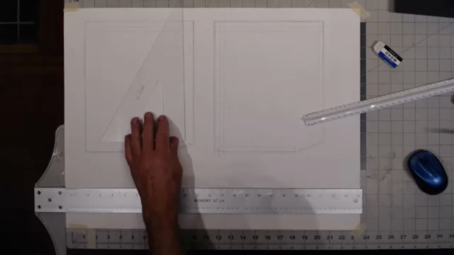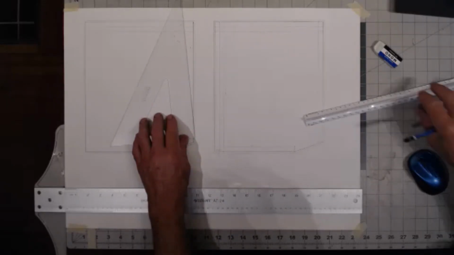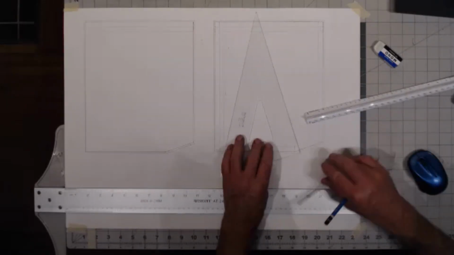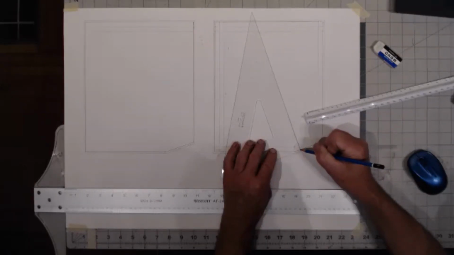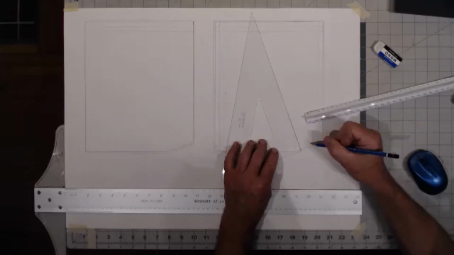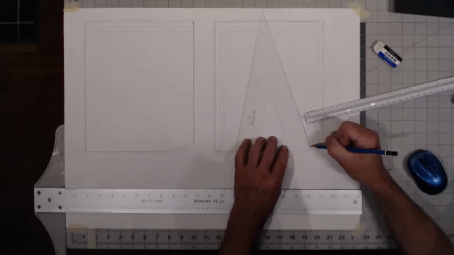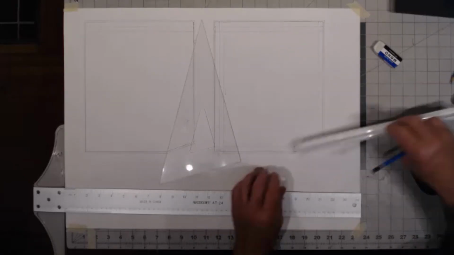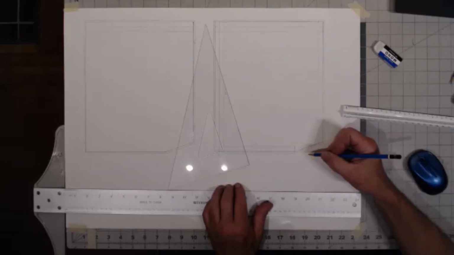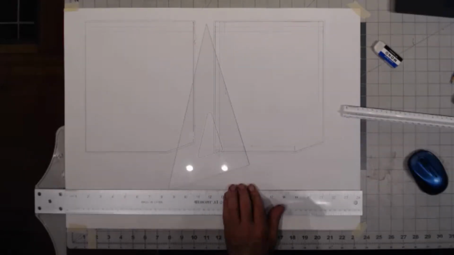And coming back to using my triangle, and again, trying to set it to the tick mark, parallel to the wall. So there's where our door opening is.